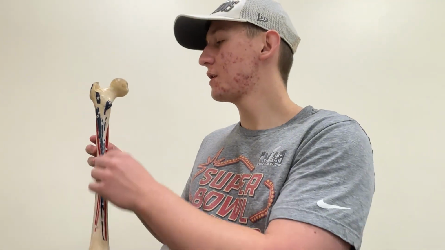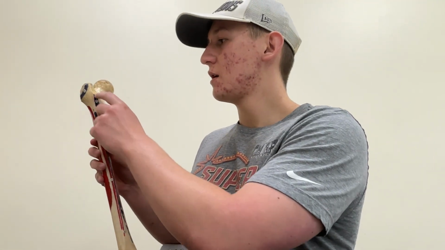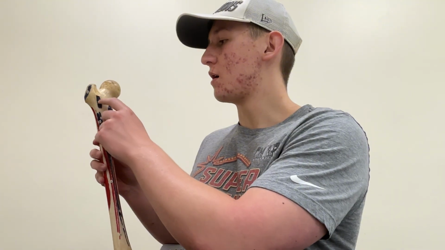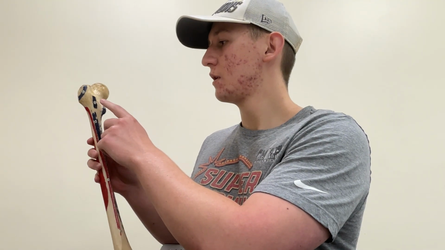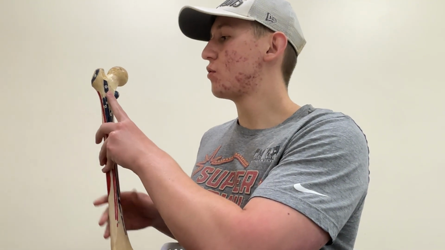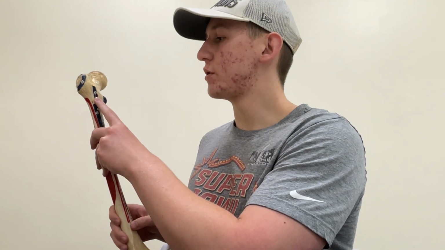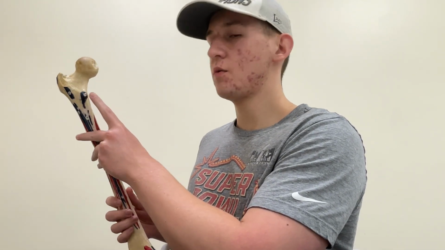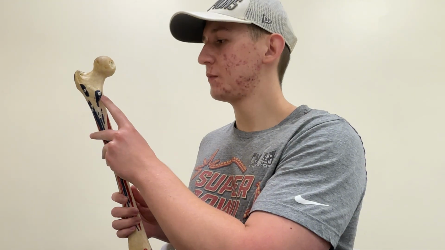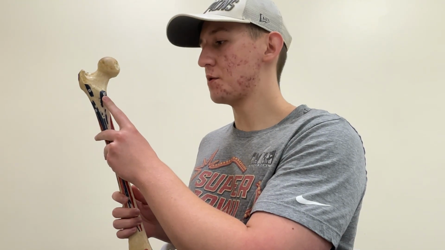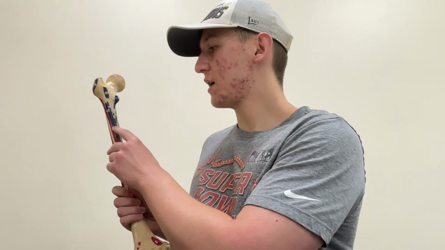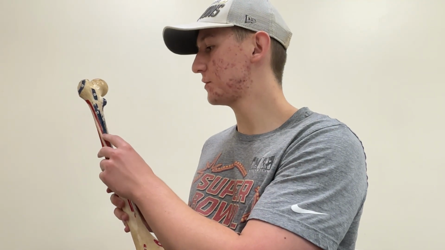Looking posteriorly, we can see the intertrochanteric ridge, where on the quadrate tubercle, we have the insertion for quadratus femoris. We can see the lesser trochanter here, which is the insertion for the iliopsoas. We have the gluteal tuberosity here, which is the insertion for gluteus maximus.